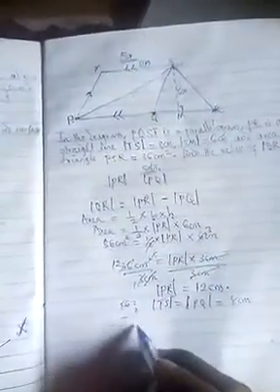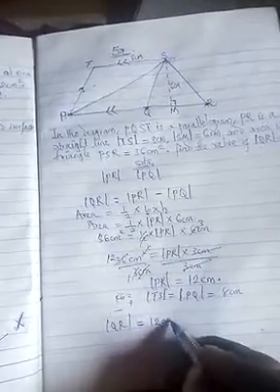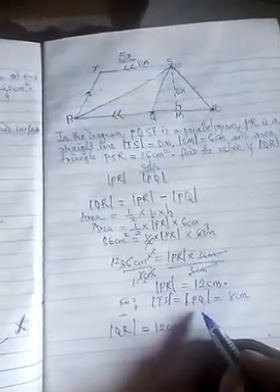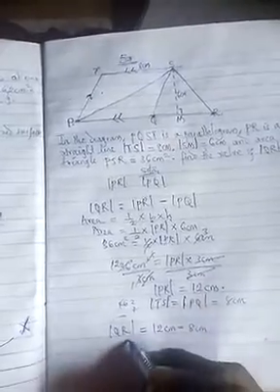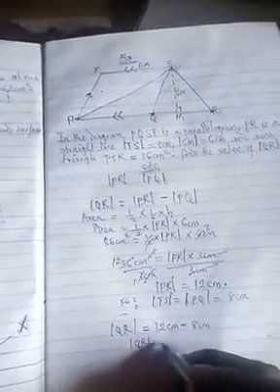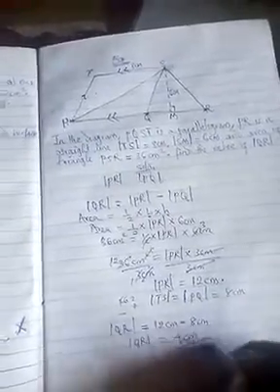So going back to the formula, length QR equals length PR, which is 12 centimeter, minus length PQ, which is 8 centimeter. So length QR gives us 12 centimeter minus 8 centimeter, which is 4 centimeter. So that settles that problem. I hope you understand that aspect.